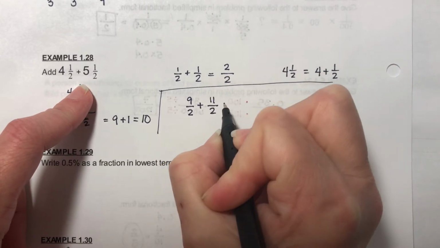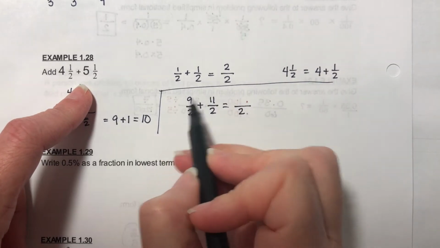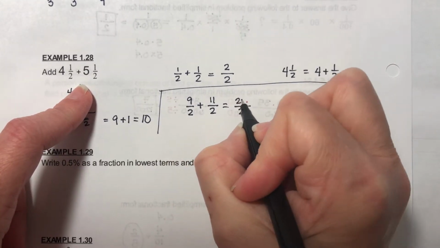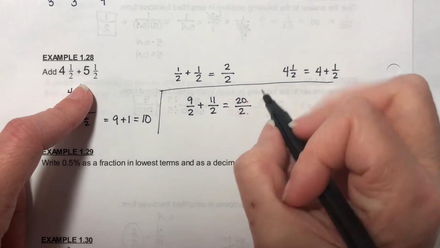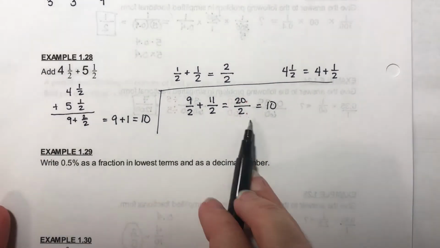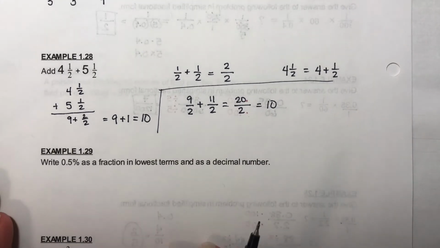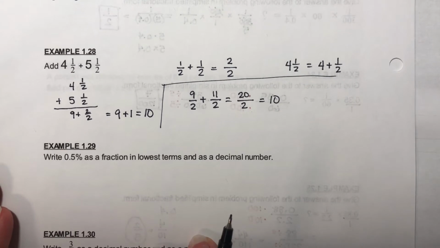11 halves. Now we have our common denominator, which is a 2. 9 plus 11 is 20. And then 20 divided by 2 is 10. I find this much easier. But it is your turn. Your choice. Okay?